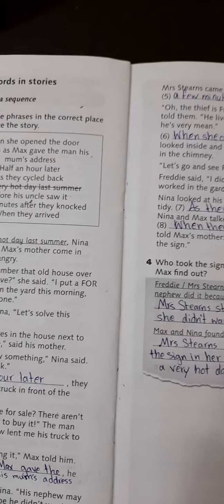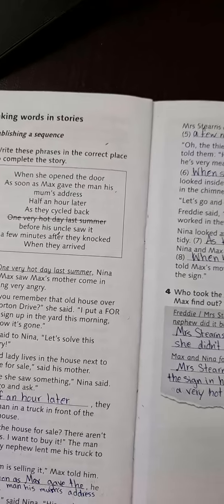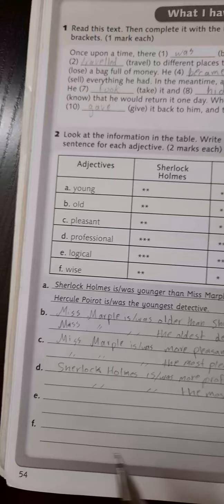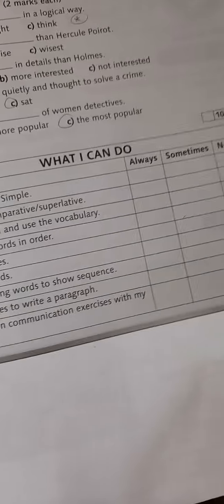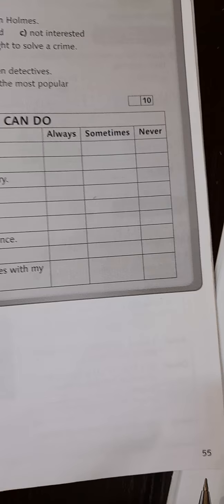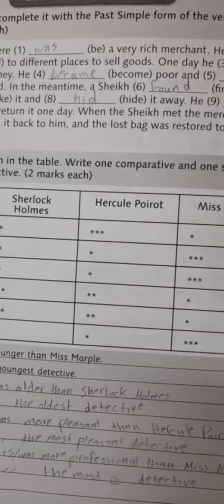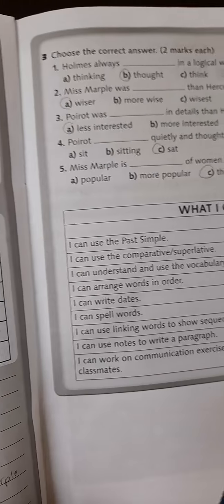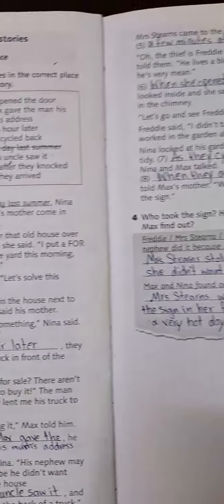And that's all for our story. Page 52 and 53. Page 54, 55 is your homework. Now your homework is to answer the exercises, page 54 and 55. And that's all for today.